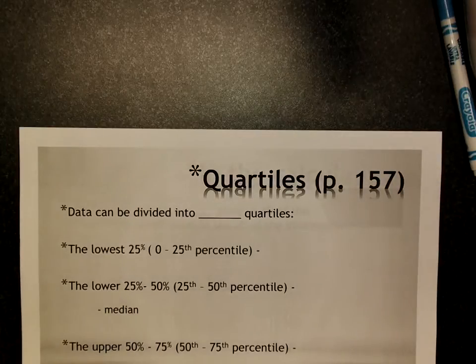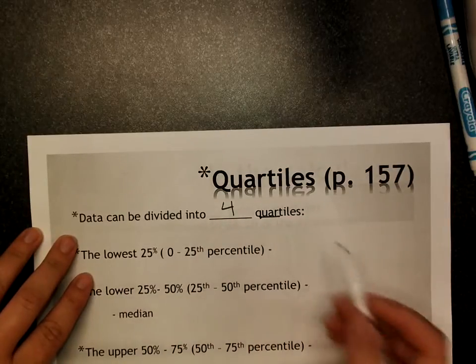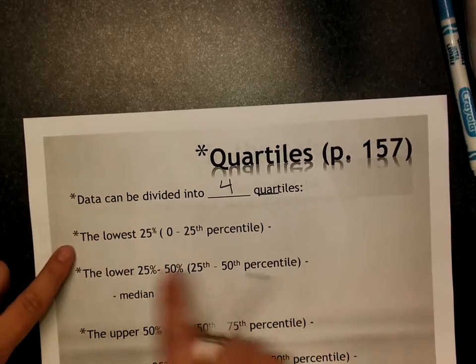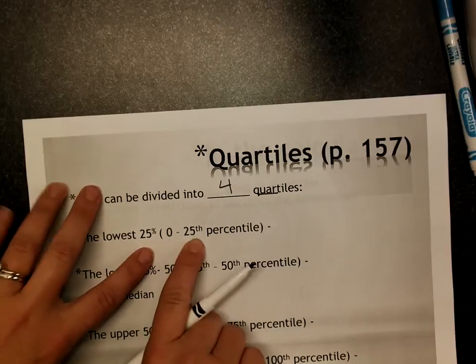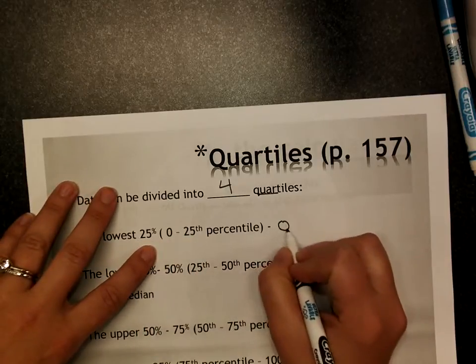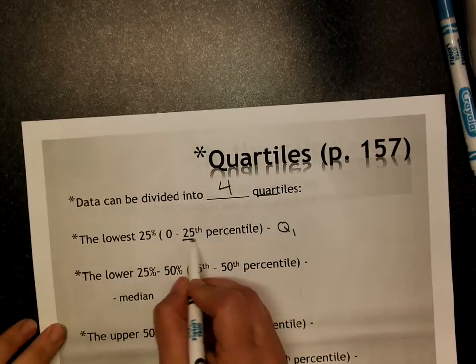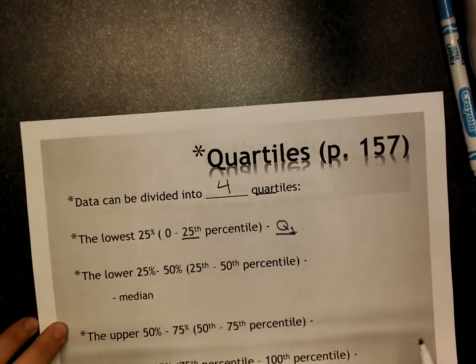So from percentiles, we get what are called quartiles. The data can be divided into 4 quartiles, like quarters. And this, again, goes hand in hand with the percentiles. So the lowest 25% of your data, which is from the 0 to the 25th percentile, we call Q1, or quartile 1. The 25th percentile is the value we use to cut off quartile 1.